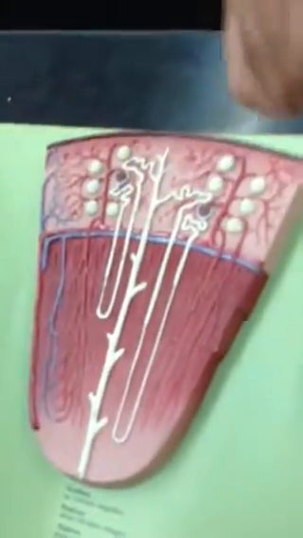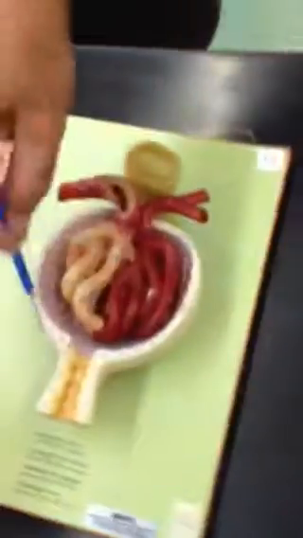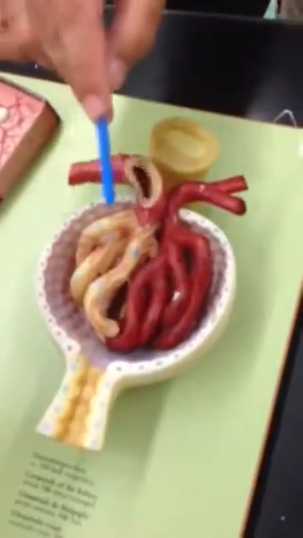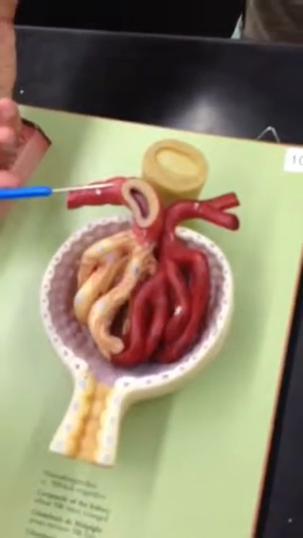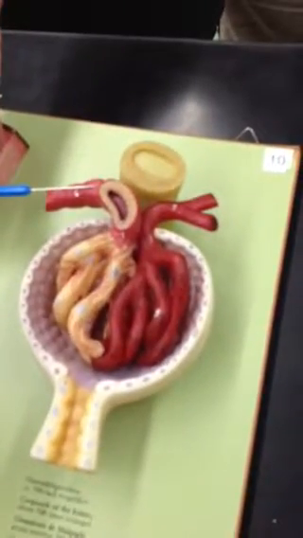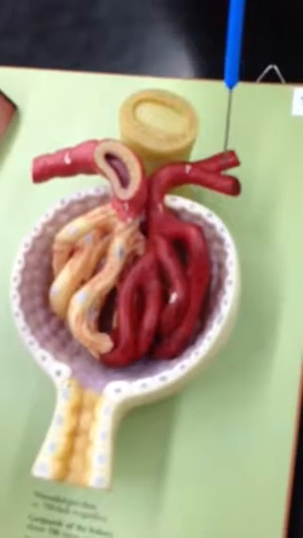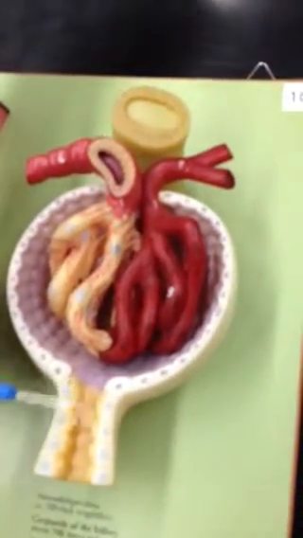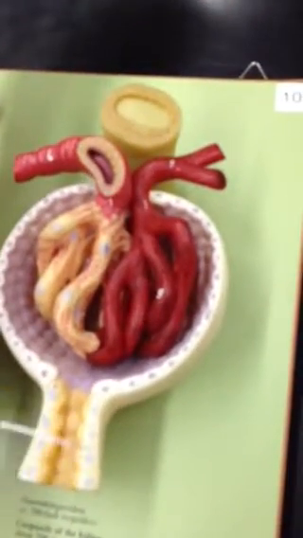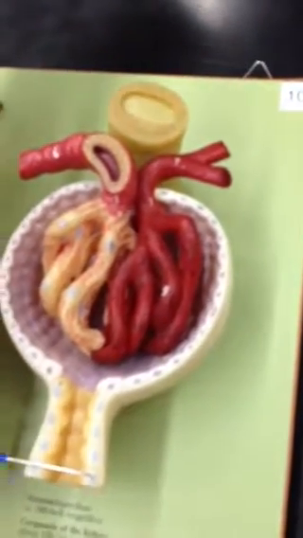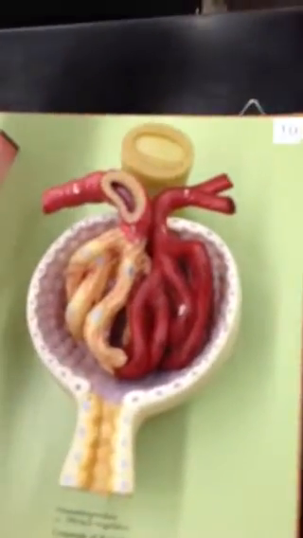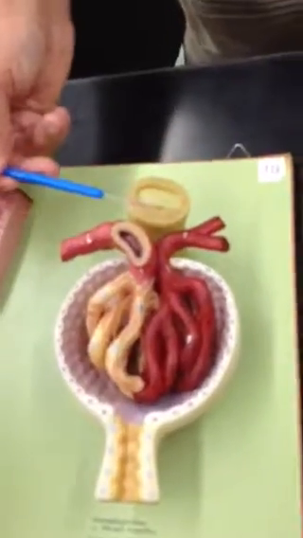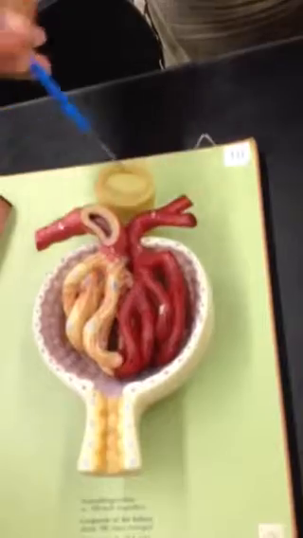Okay. So let's look over here. This is just a large model of the spherical structure that you see in white, the Bowman's capsule. Inside of the Bowman's capsule, you'll see the glomerulus. Coming into and arriving in the glomerulus is the afferent arteriole. And the one that's exiting the glomerulus is the efferent arteriole. The first portion of the tube that leaves the Bowman's capsule is just one small segment of the proximal convoluted tubule. From there the pathway goes to the loop of Henle, and then it comes back through the distal convoluted tubule, which is what this is a cross-section of on this side of the model. So again, proximal convoluted tubule and distal convoluted tubule.